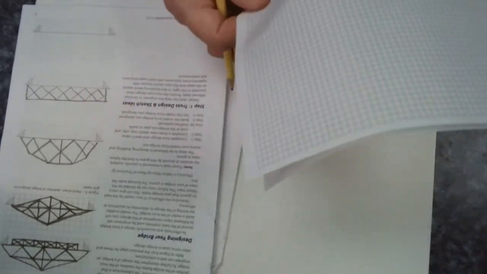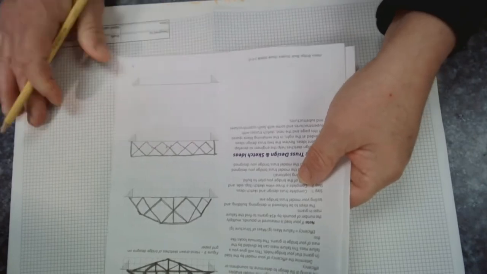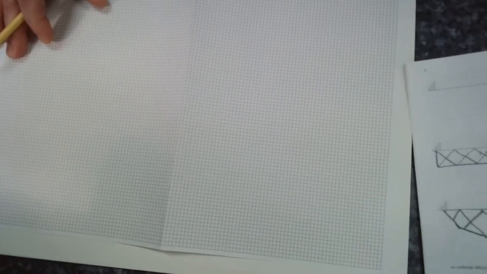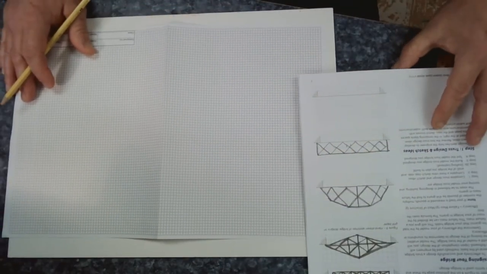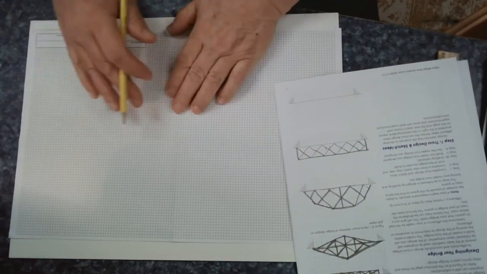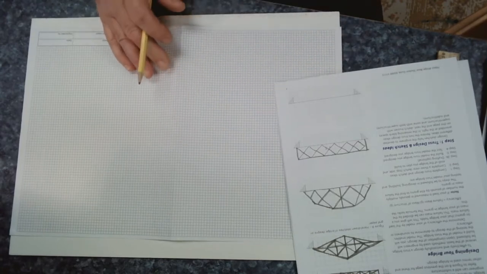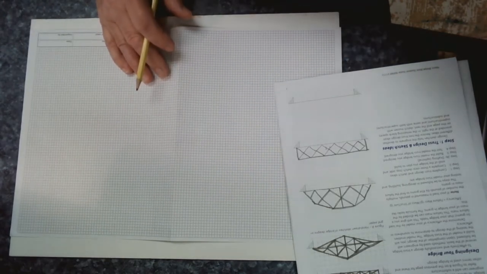This came in your kit as well. Now I need to draw the design I intend on doing. That's this one, and I need to draw it accurately. I can't be messy anymore, because whatever we draw, we're going to build right on top of it.